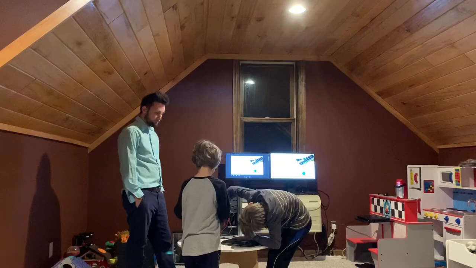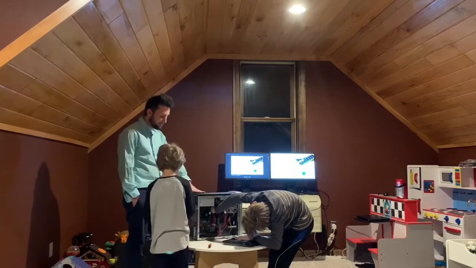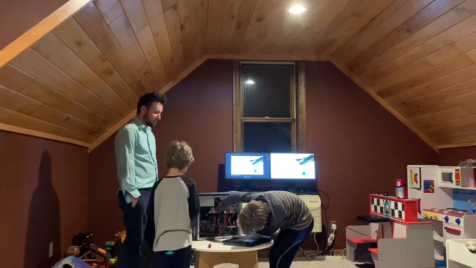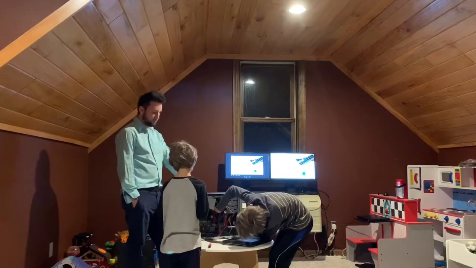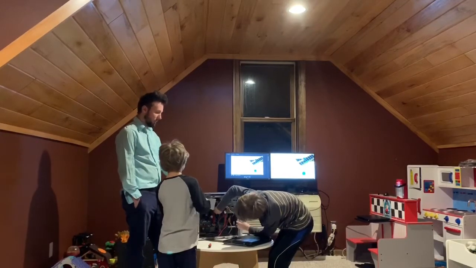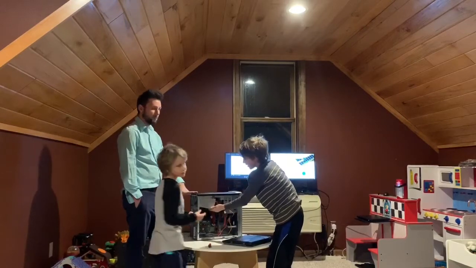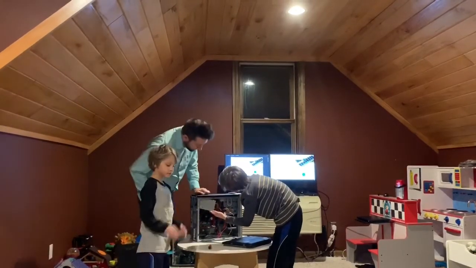Don't get electrocuted. Well, we don't have it plugged in, so you're not going to get electrocuted. All the power's off. Once again, these units are junk, so I don't have a problem with you touching it.